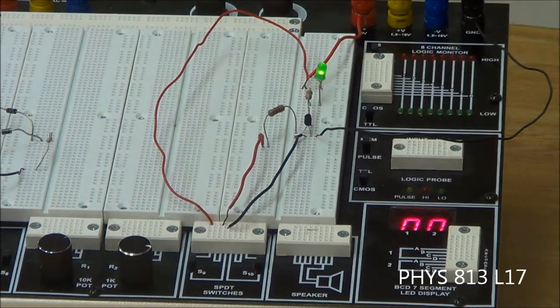Then you're going to end up calculating currents and calculating a beta. So that's what the experiment is.